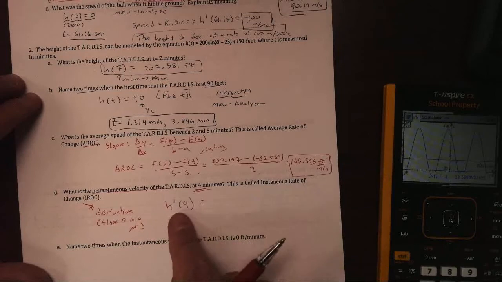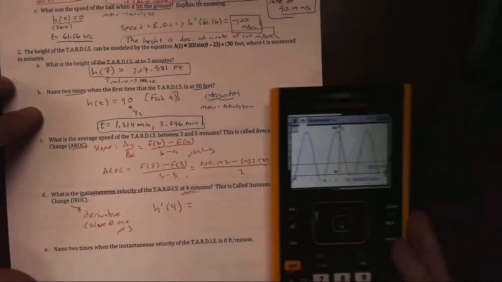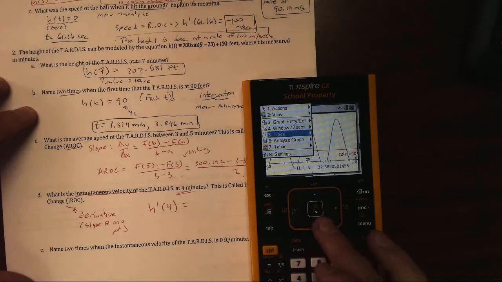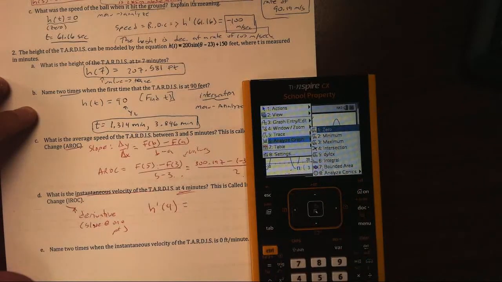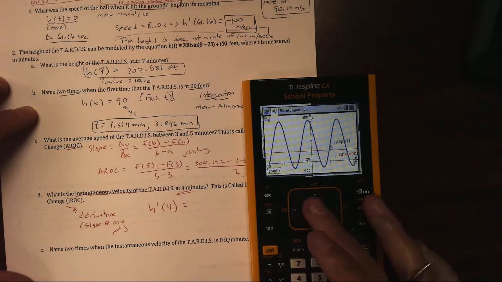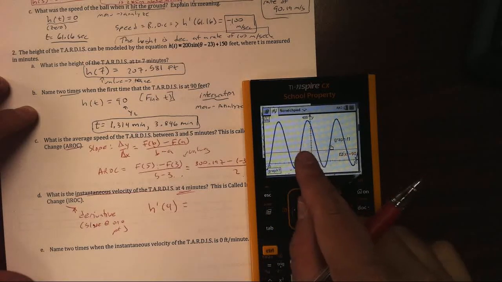So if I'm looking for h prime of 4, to type that in the calculator, we know this is the derivative. You go to Menu, Analyze Graph. You're looking for dy/dx, 5, and I just type in the number 4. It asked me to hit graph, because I have 2 graphs on there now, so I need to hit the graph.